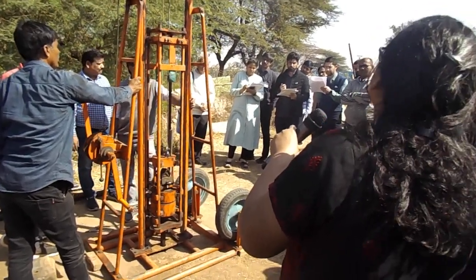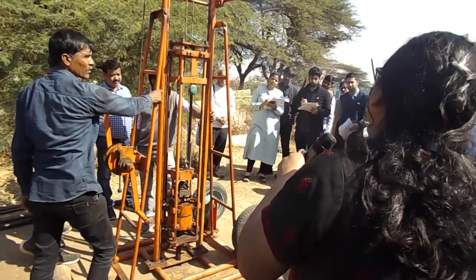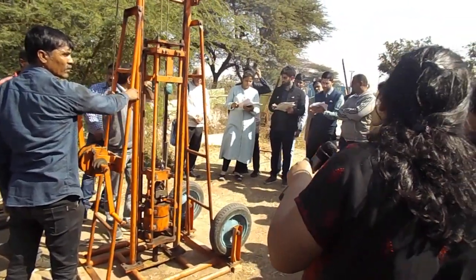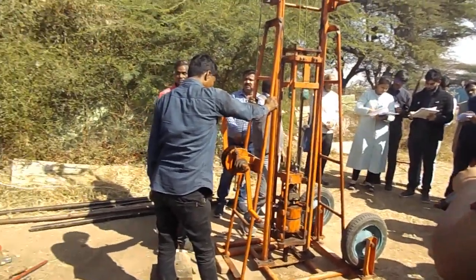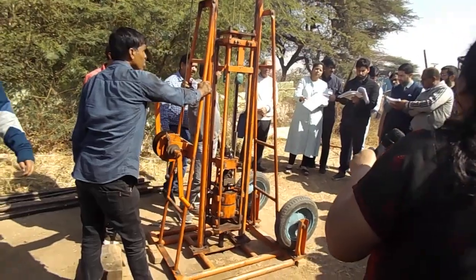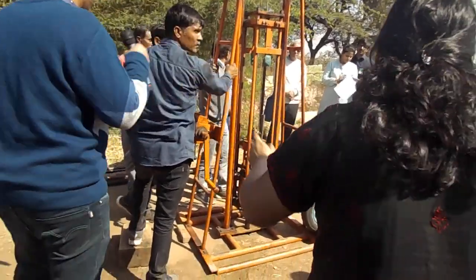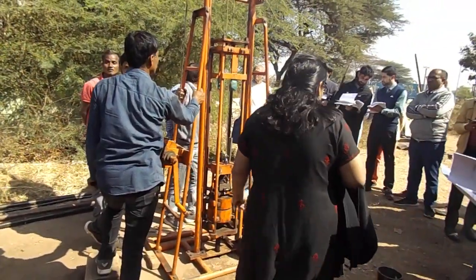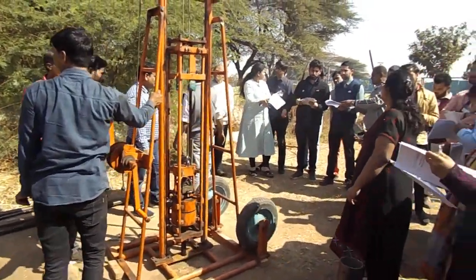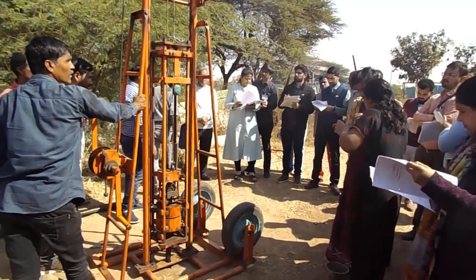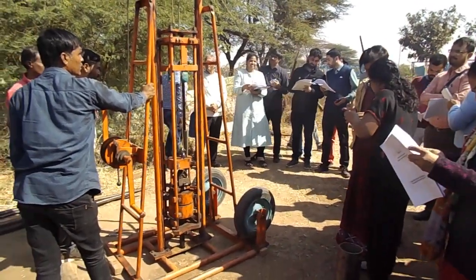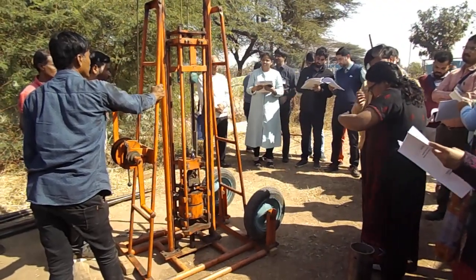Now N was how much it was? 8. From SPT it was 8. So can you look at your handout and see what is the correlation? NCD is equal to 1.5, एक correlation है, देखो आप प्लीज चेक करो. So your NCD should be 1.5 times N. So N value was 8. So 8 times 1.5 is 12. So that means the strata is similar and it is not varying.